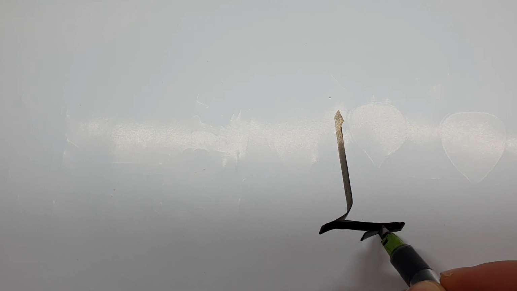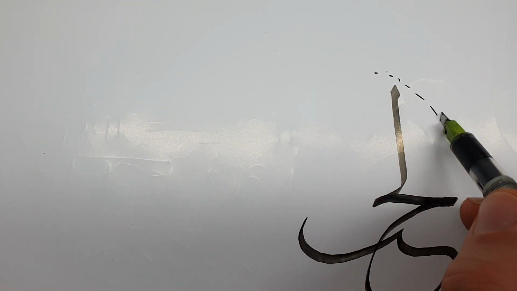This has to be a bit straighter. Far out. So now I've got my guideline.